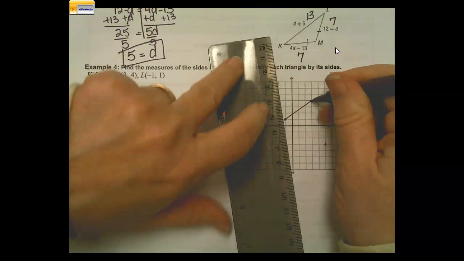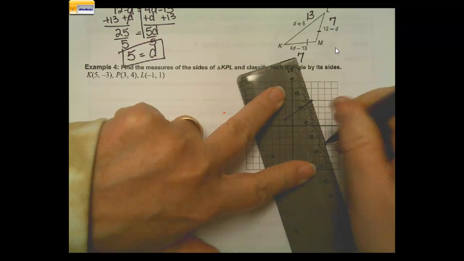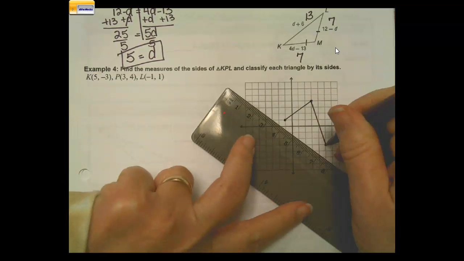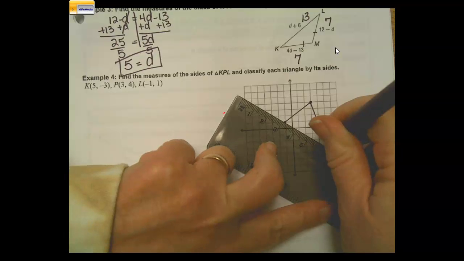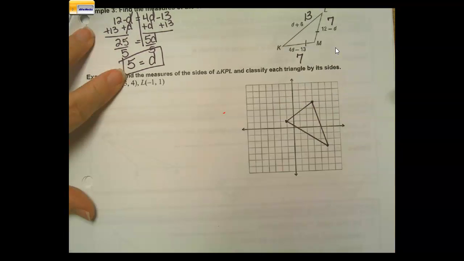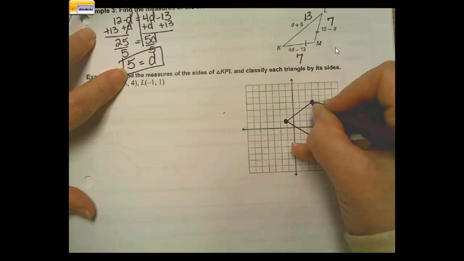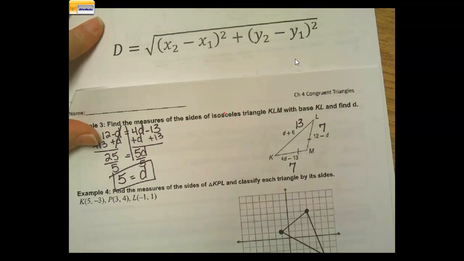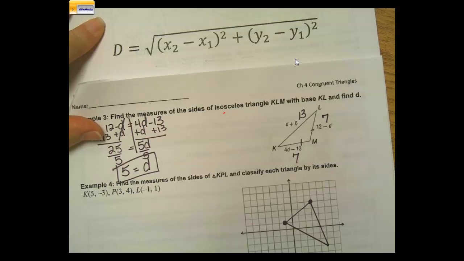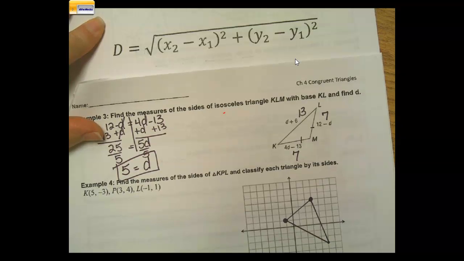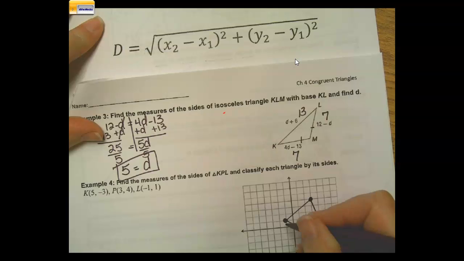Now there's two ways you can do this. You can use your distance formula, which you all know that I'm not a big fan of, to find the distance between this point and this point. And that formula is on the very front cover of your notes. So it's right there. And you would just plug in those 2 points to find the distance. It doesn't matter which one is x1 or x2, as long as you're consistent.